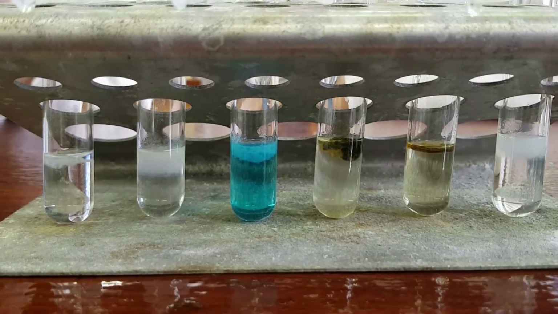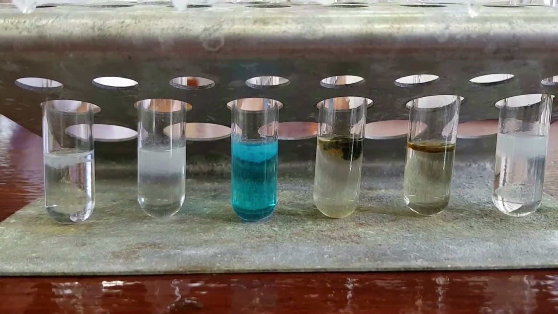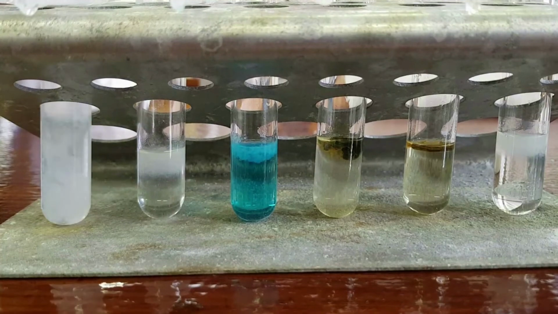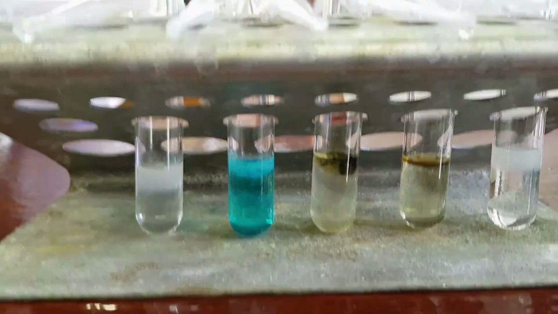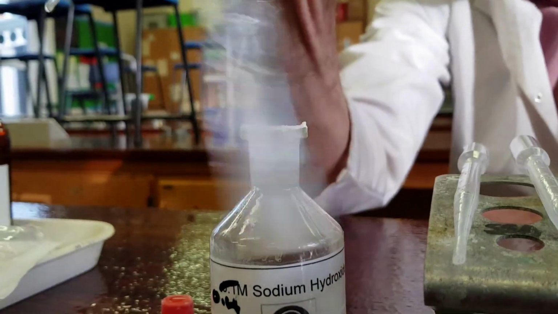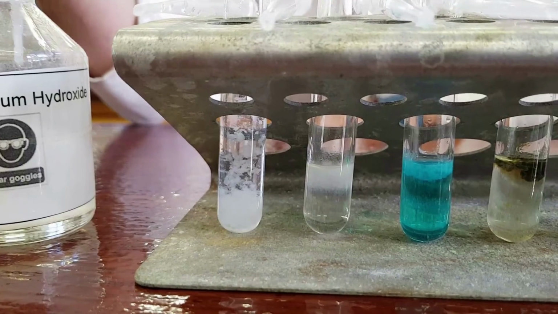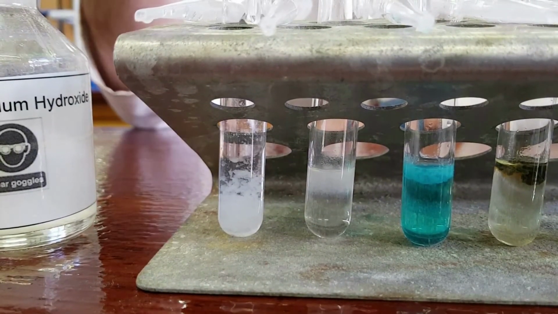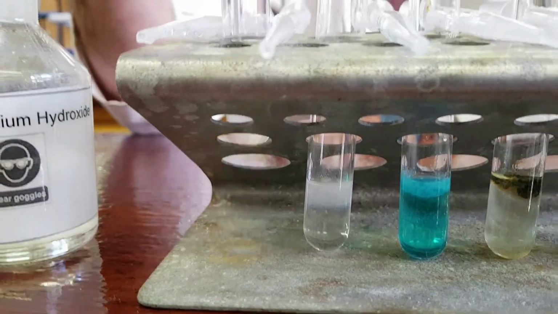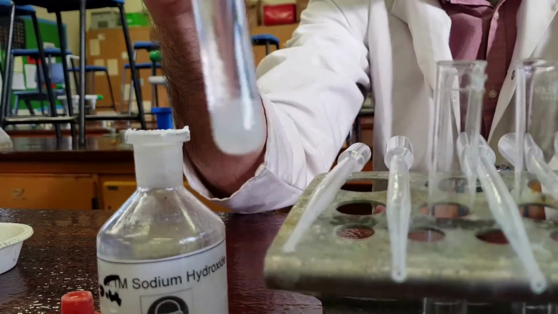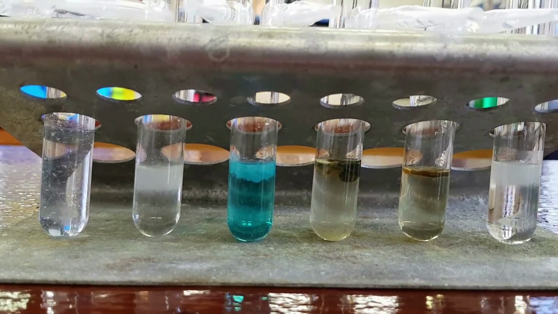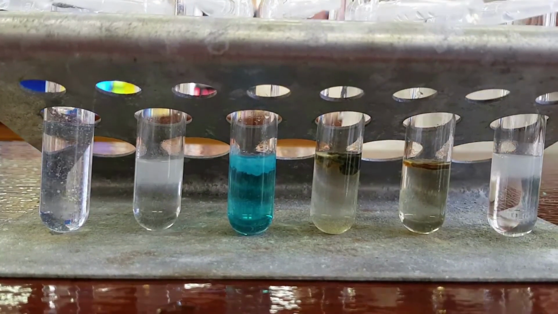What Mr. Reeves is now going to do is put a whole squirt of sodium hydroxide into each of these tubes. First, aluminium. Now, what is happening there, which is quite surprising, is when we added the hydroxide, it initially formed a white precipitate, but as we add more hydroxide, that precipitate is actually starting to redissolve. And we can see the precipitate there has disappeared, or almost disappeared entirely.